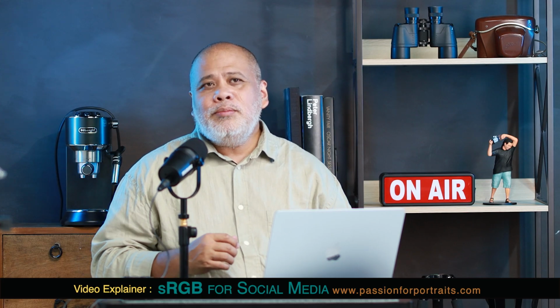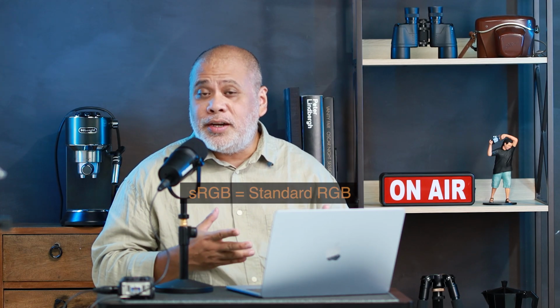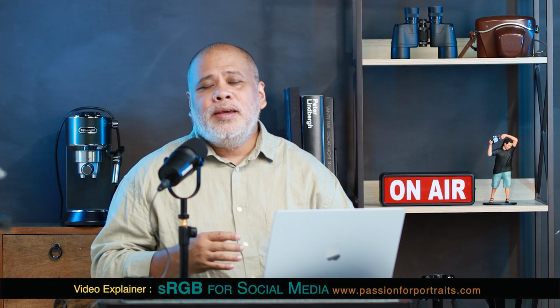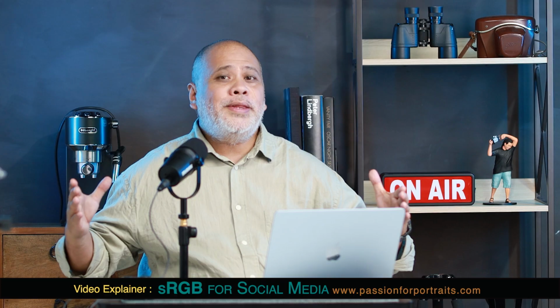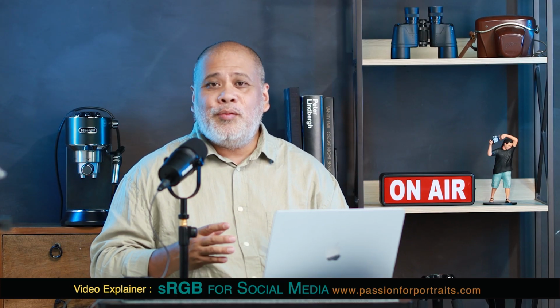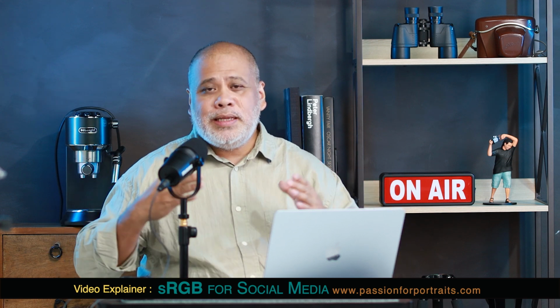Then, yung isa namang color space, yung sRGB, also known as standard RGB, and ARGB means Adobe RGB. So si sRGB naman, hindi ganun kalaki yung container niya ng colors. Maliit lang, just enough for what we need, no? So dalawang klase, isang malaking container at saka isang maliit na container.